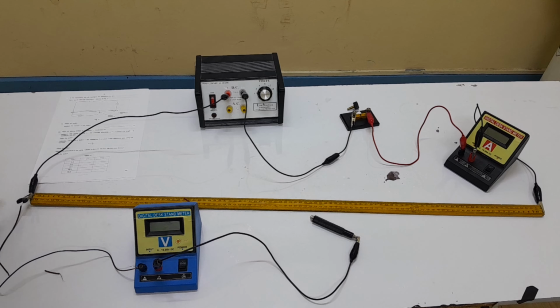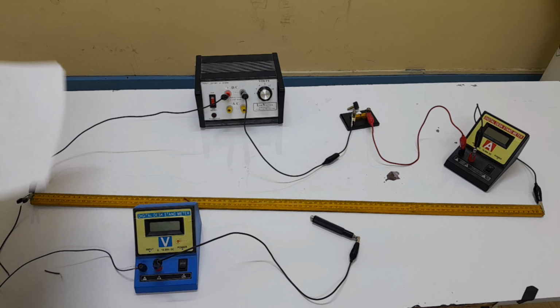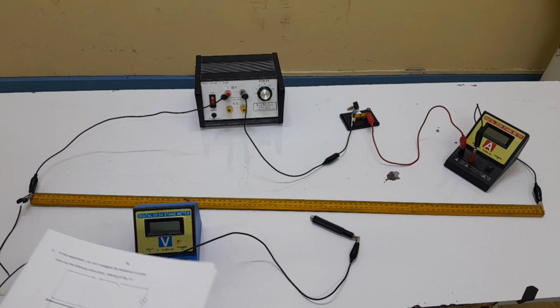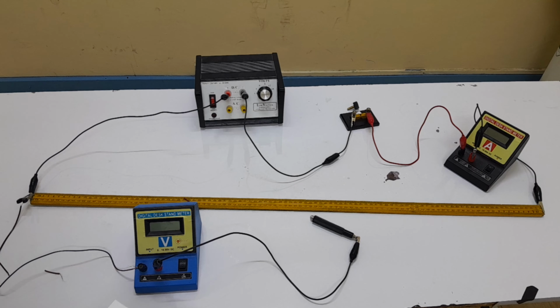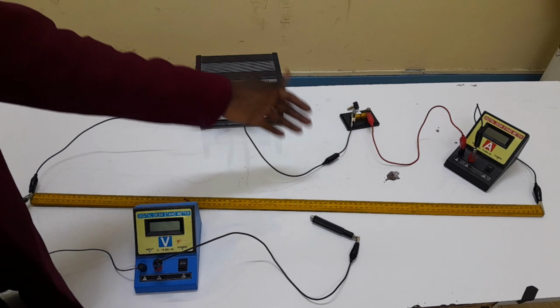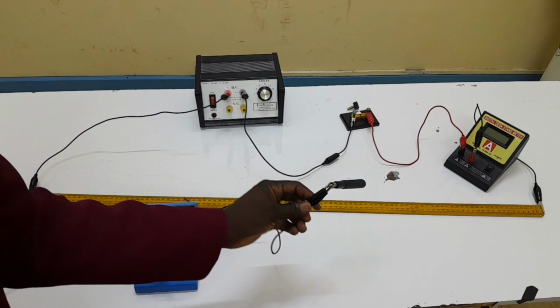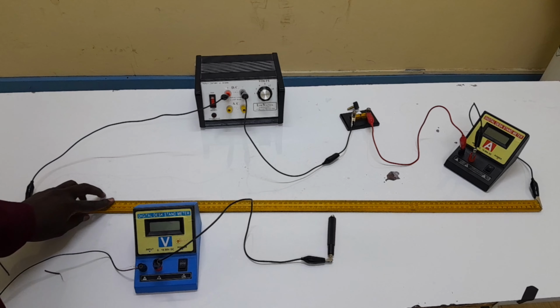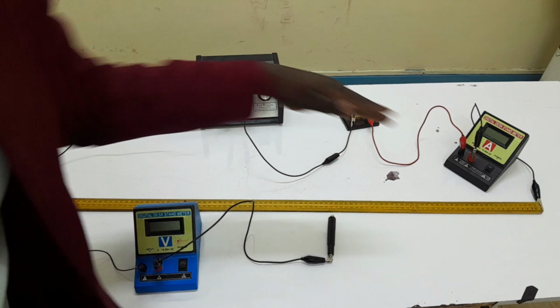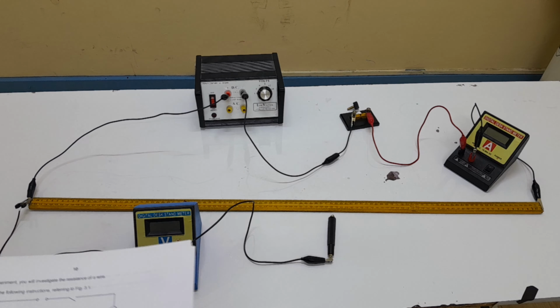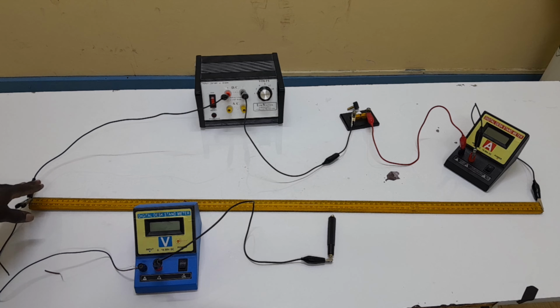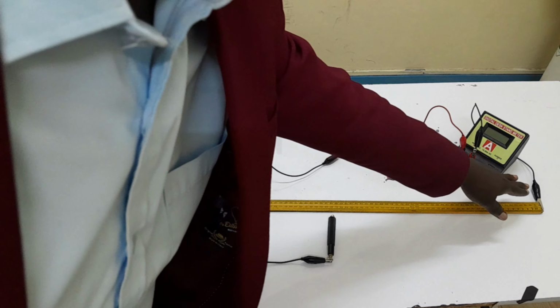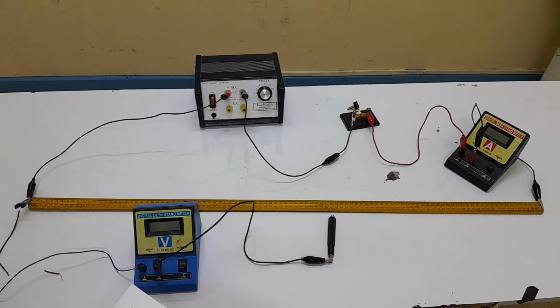So now we can confirm we have already set up the connection just the way we have been instructed. So all is there. This is a sliding contact, the jockey I was talking about. This is our contact B, this is our contact C, just as you can see or refer from the diagram.